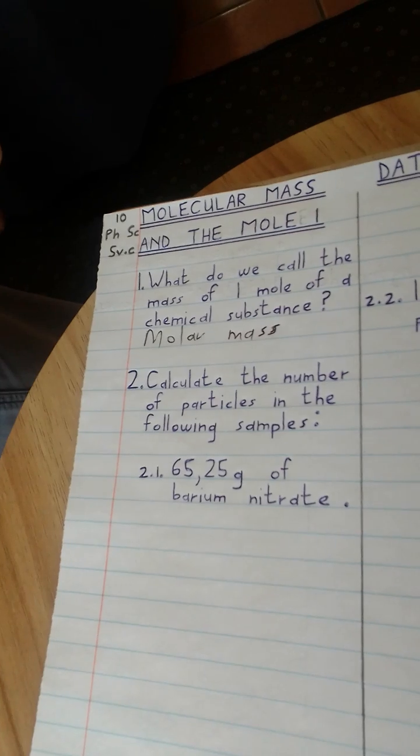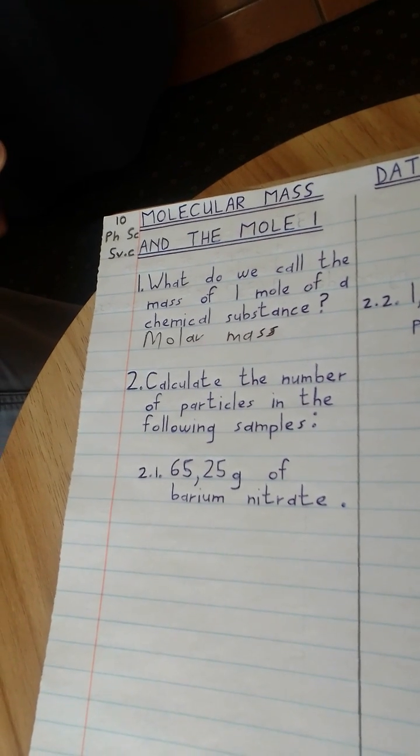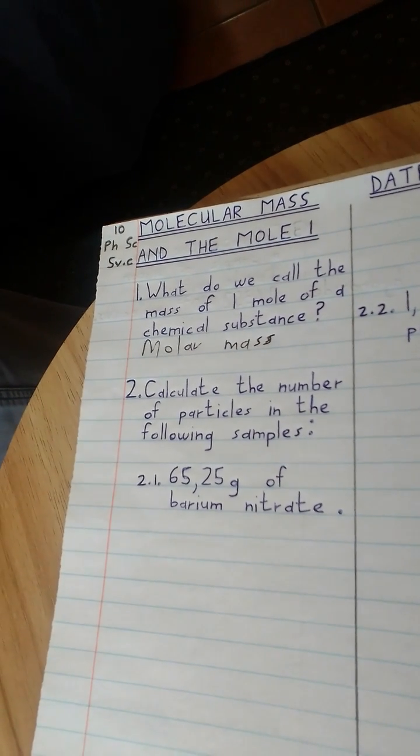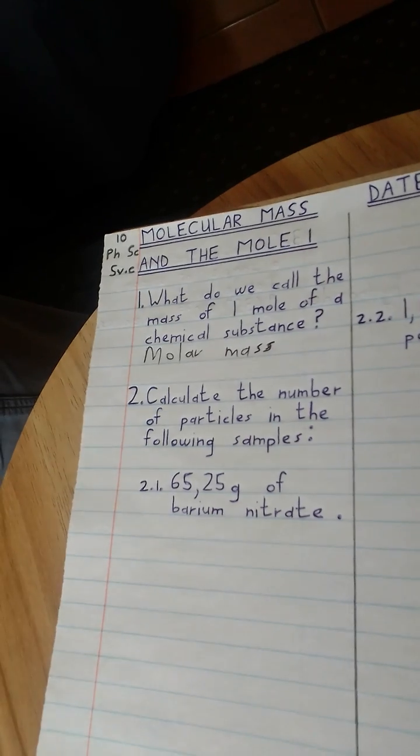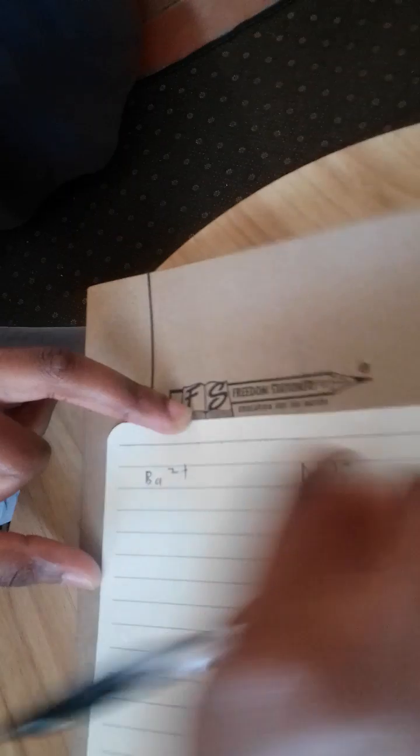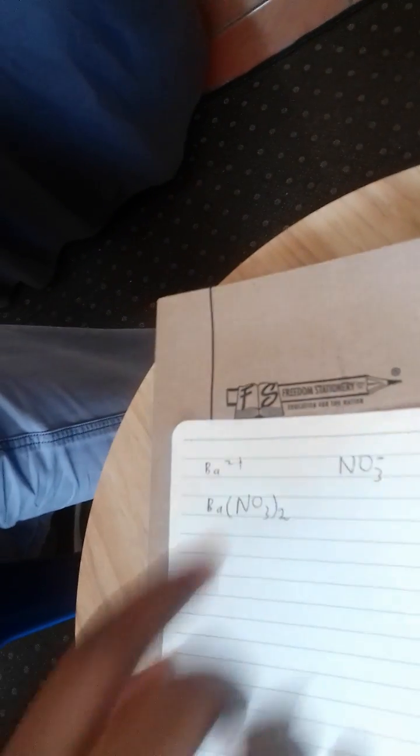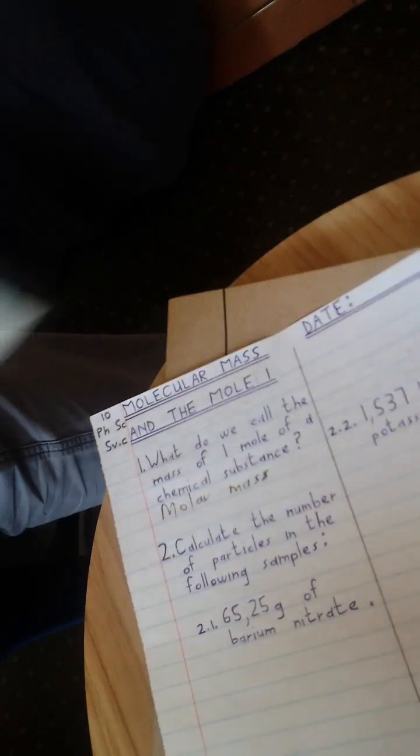2.1, 65,25 grams of barium nitrate. So we have a compound by the name of barium nitrate. Barium is in group 2, so it's going to be Ba2 plus. Nitrate is an ion, so it's NO3 minus. This one comes here, this 2 comes here. So this is the formula for barium nitrate.